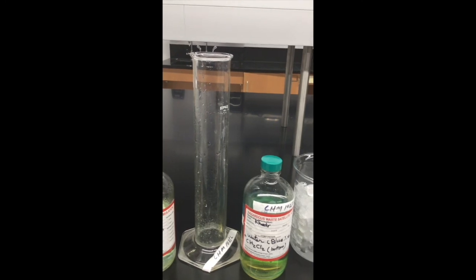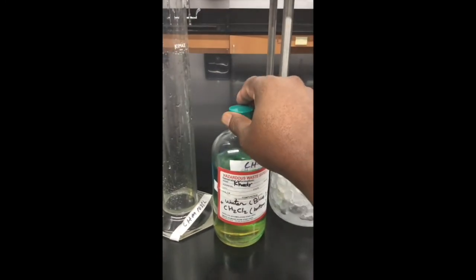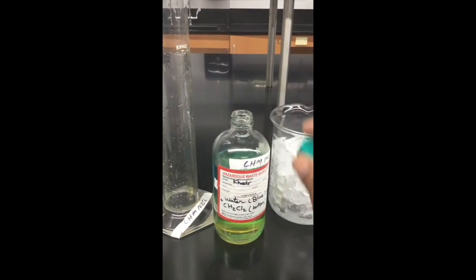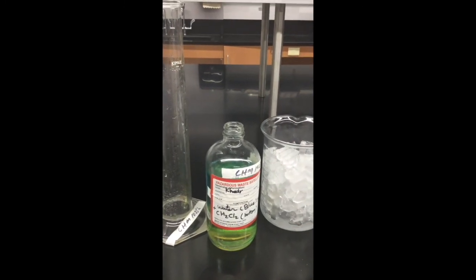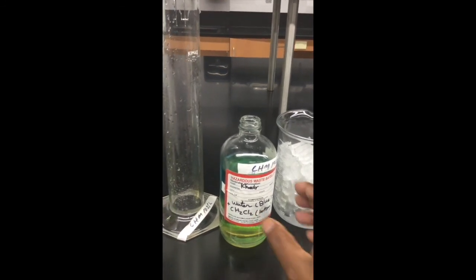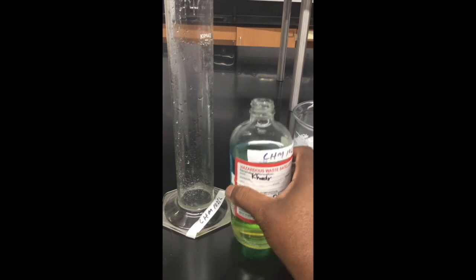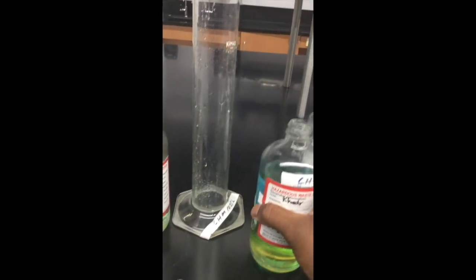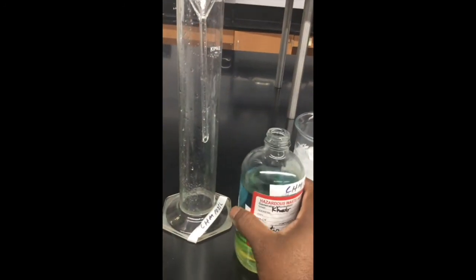I will start with the two liquid substances in this container. I do have the blue, which is water, and methylene chloride, CH2Cl2. And what I'll do is just put this in the tall graduated cylinder. Yours is to identify where they will fall.